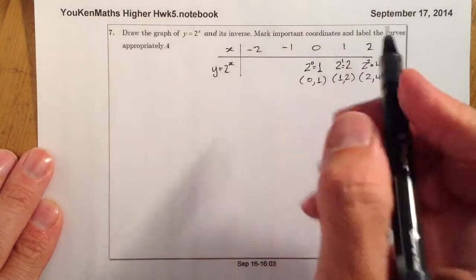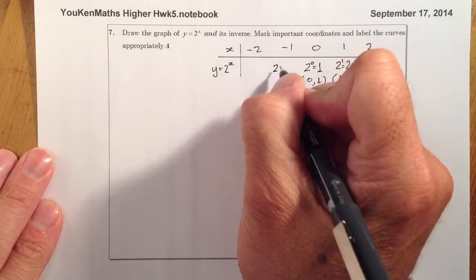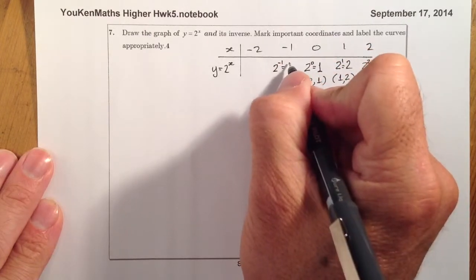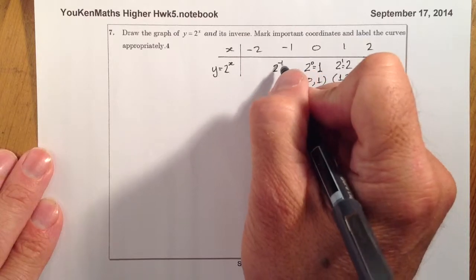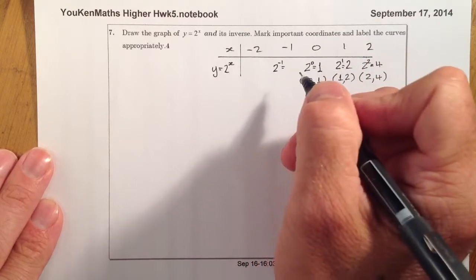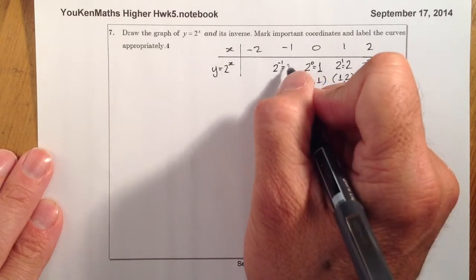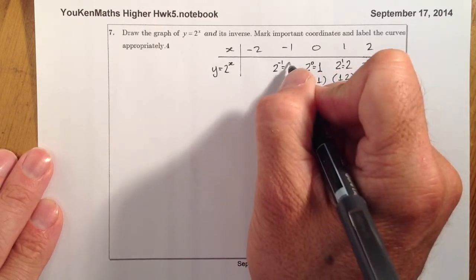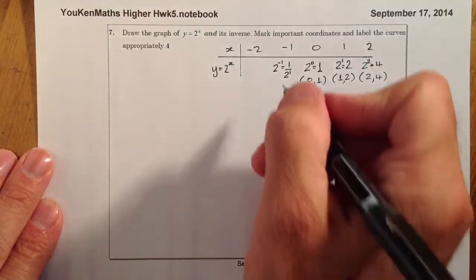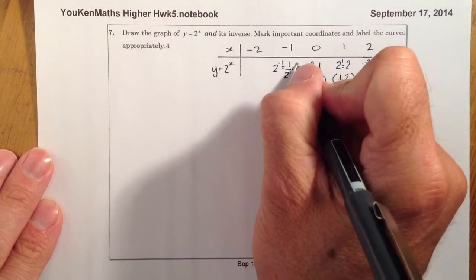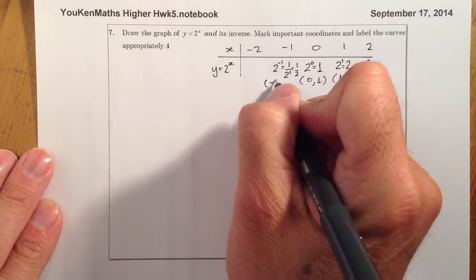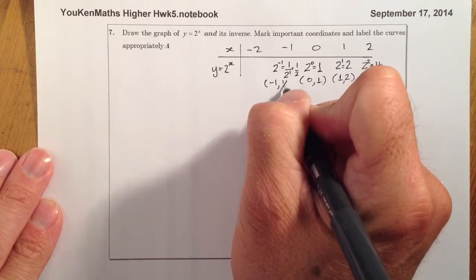When it's negative, you just need to be a wee bit more careful. So 2 to the power of -1. Remember, if we're going to use that in our indices work, if that was an x to the power of -1, it would be 1 over x to the power of 1. It's a 2 that's there, so what I'll do is I'll take the 2 down to the bottom, and it's to the power of 1. So that there just equals a half. Just 2 to the power of 1 is a half. My coordinate there is -1 and a half.